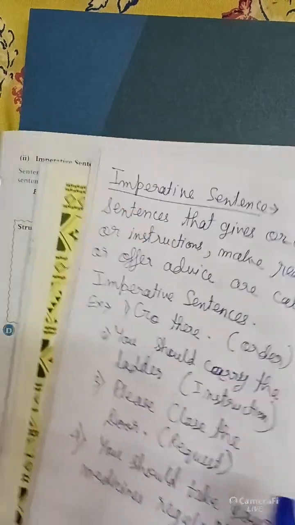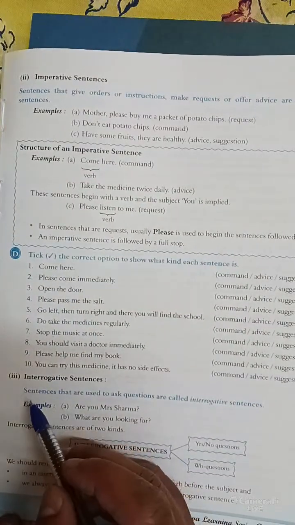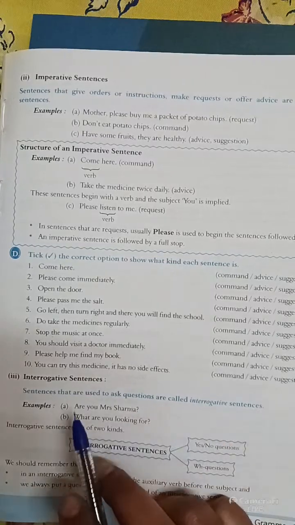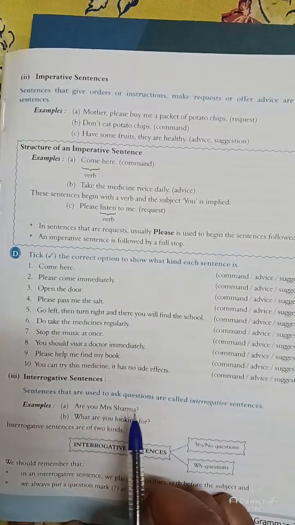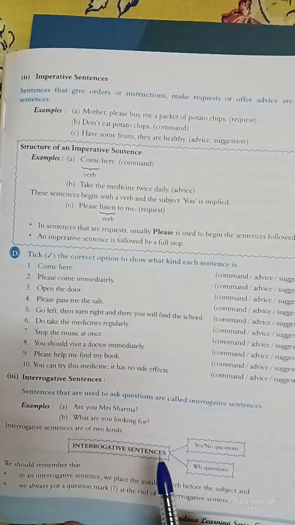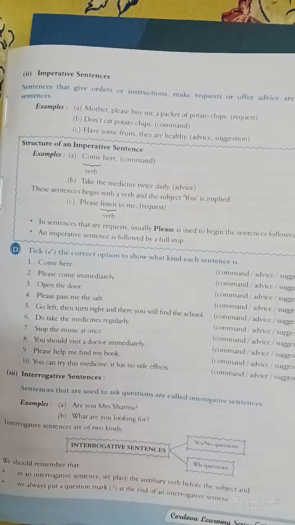Our next type of sentence is the interrogative sentence. Interrogative sentences are the sentences that are used to ask questions. Like, "Are you Mrs. Sharma?" This is an interrogative. "What are you looking for?" This is an interrogative. Interrogative sentences are of two types, yes-no questions and WH questions. In an interrogative sentence we place the auxiliary verb before the subject, and we put a question mark at the end.